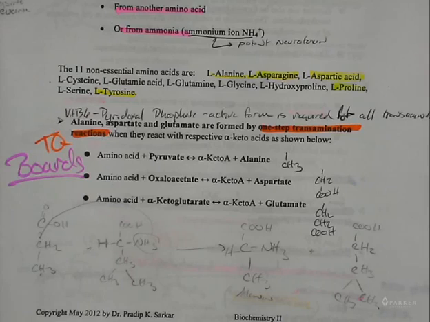Okay, questions? Three you've got to know. First one's the hardest: pyruvate to alanine. Back and forth all day, transamination. The other two sound the same: oxaloacetate and aspartate can be transaminated. The only difference between oxaloacetate and aspartate is the amino group in the right position.